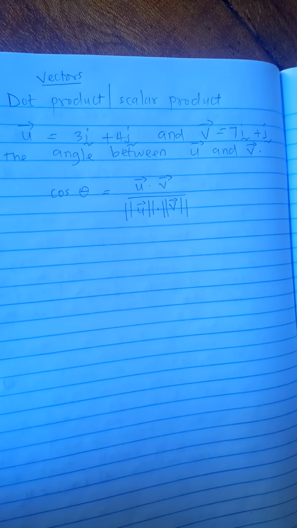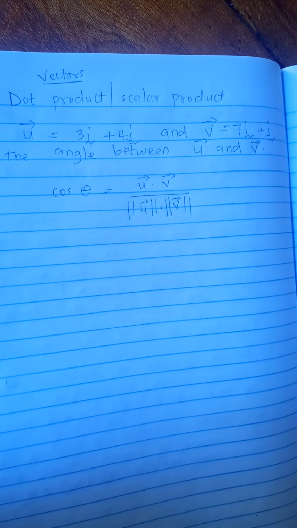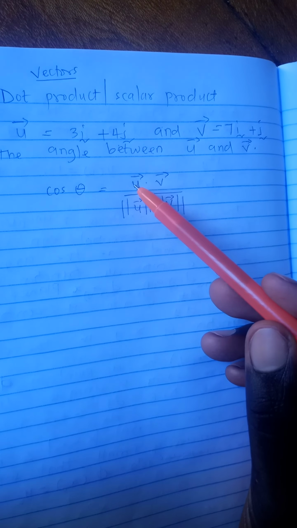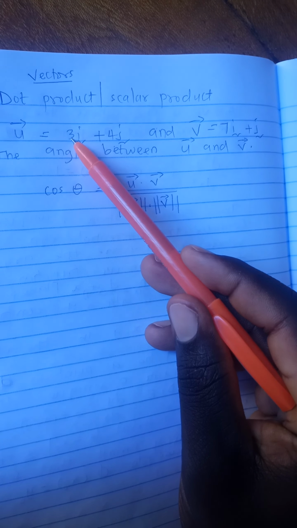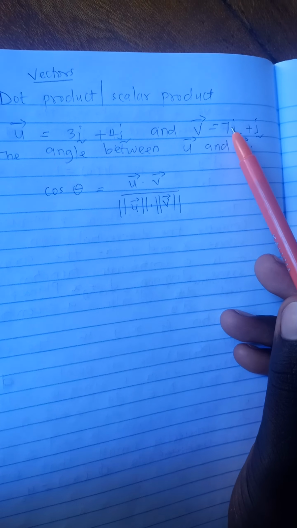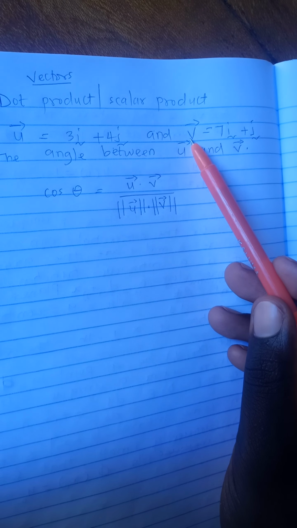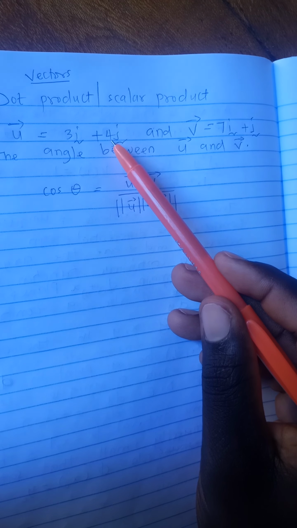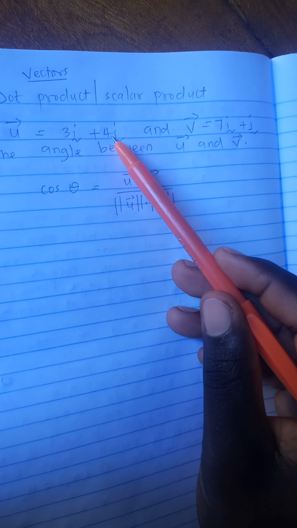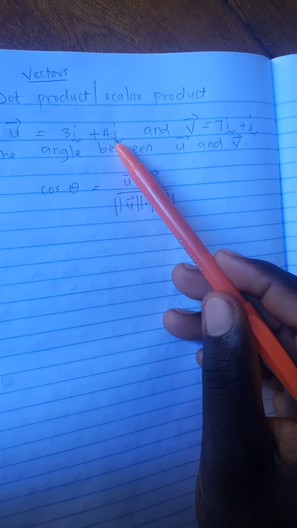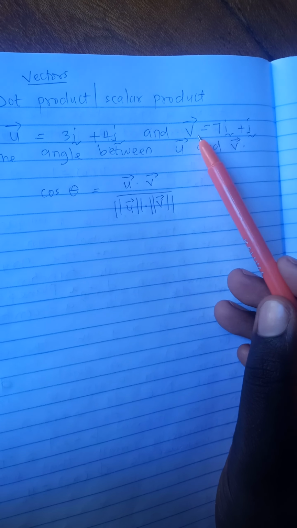So, ladies and gentlemen, we have vector u and vector phi. For us to find u dot phi, we multiply the coefficient of i in vector u and the coefficient of i in vector phi, then we add the multiplication of the coefficient of j in vector u and the coefficient of j in vector phi.